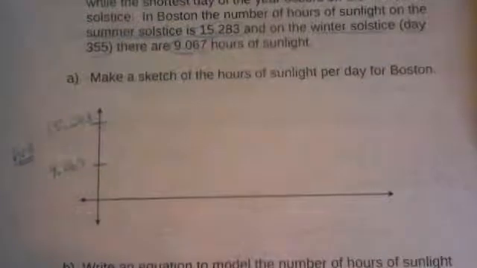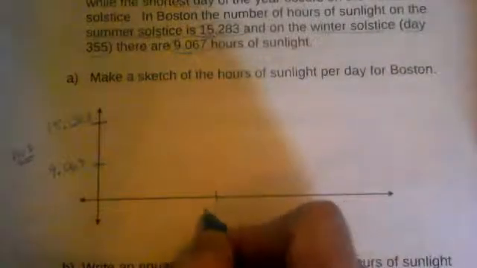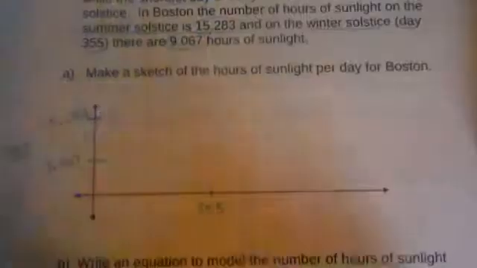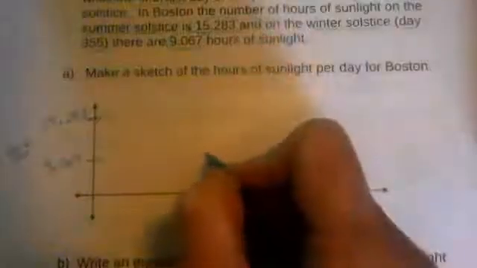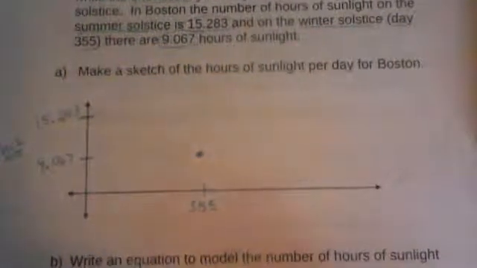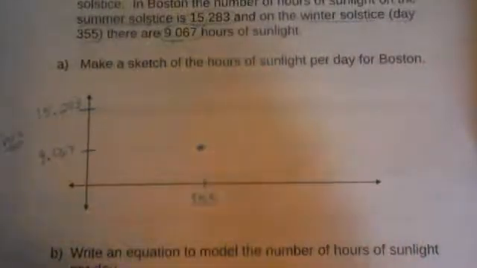355, no, there's only 365 days in the year, so 355 is going to be close to the end of the first year for our short day. But anyway, we're going to go ahead and mark that point. That's our shortest day. It's during the winter time. We have short days during the winter. And we know that there are 365 days in the year.